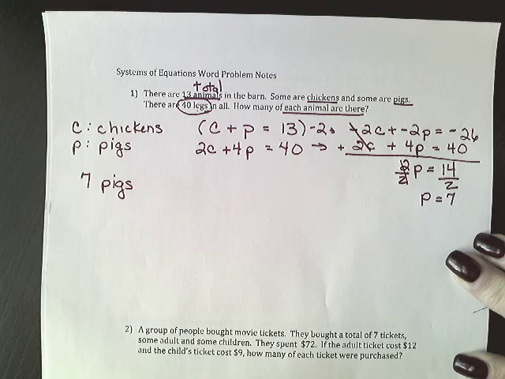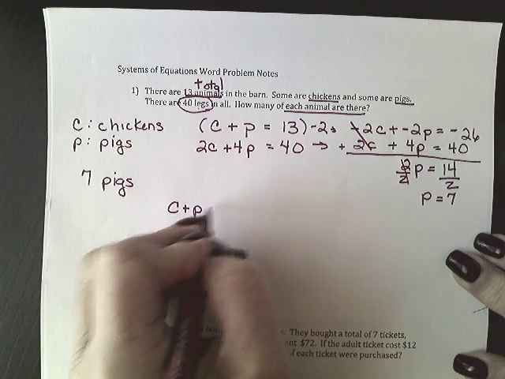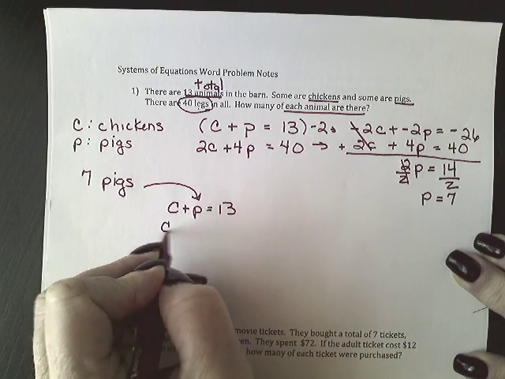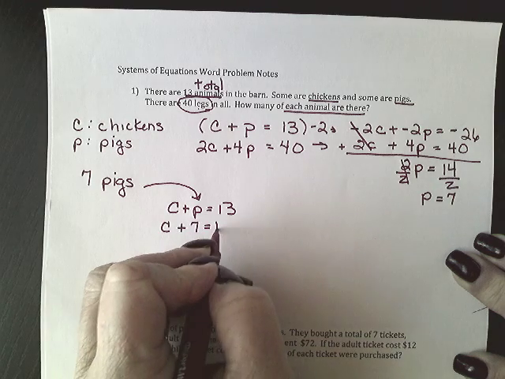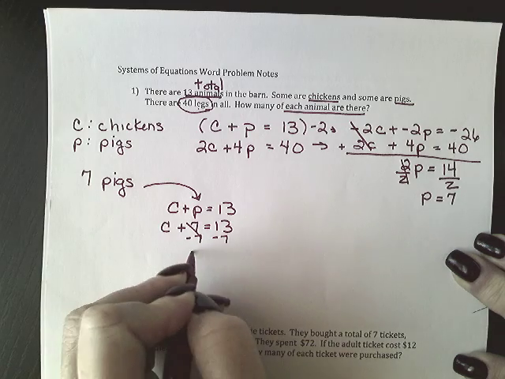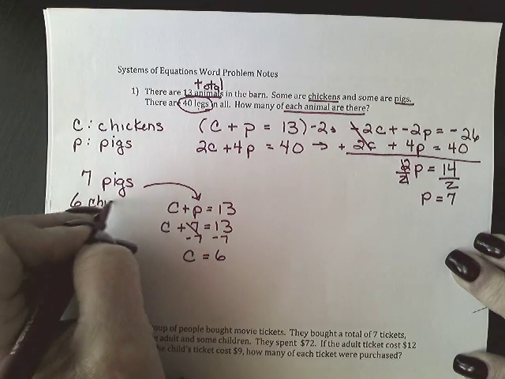How many are chickens? I'm going to take C plus P equals 13. I'm going to substitute my 7 in for pigs. Subtract 7. And I'm going to get C is equal to 6. And there are 6 chickens.